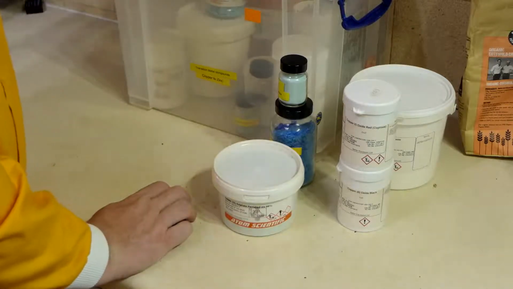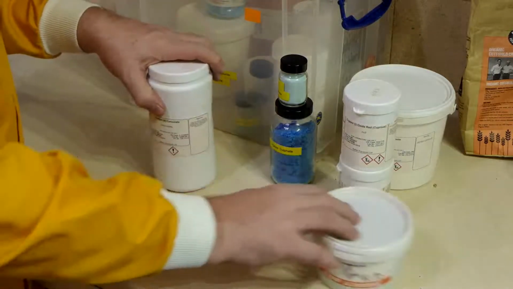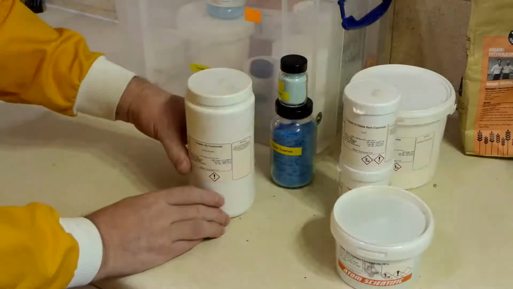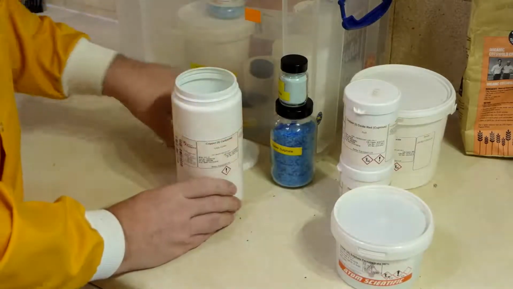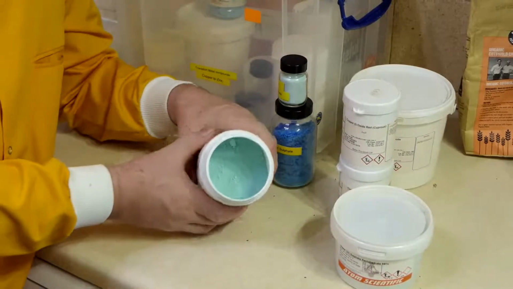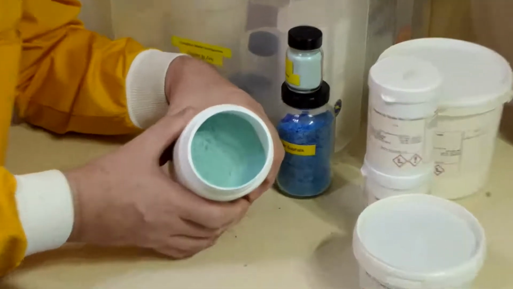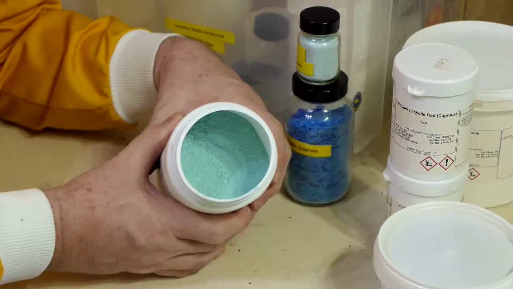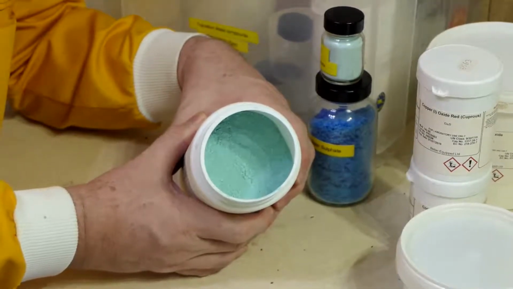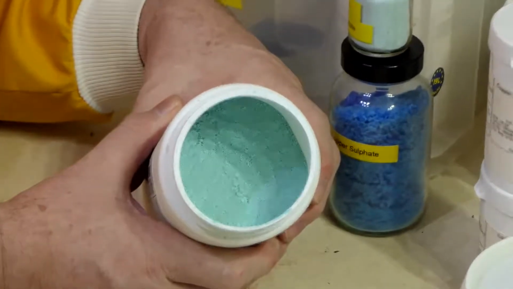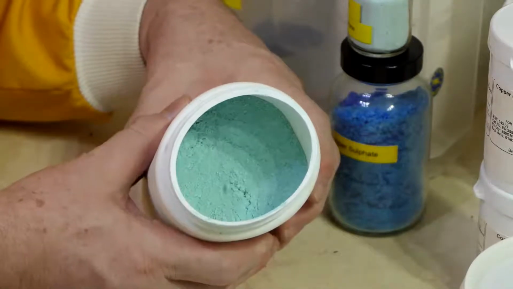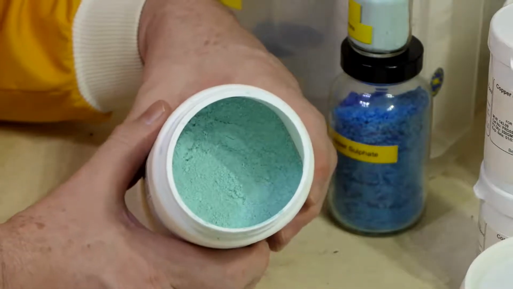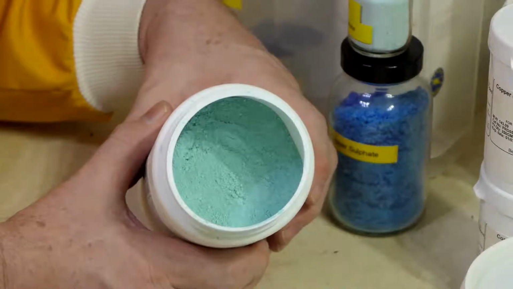I'll show you a couple more copper substances. This is copper carbonate, and we see this sometimes on roofs of buildings, because if we take a piece of copper and leave it in the air, it'll go black, react in the air, make copper oxide, and then it reacts to form copper carbonate, which is this lovely green colour.